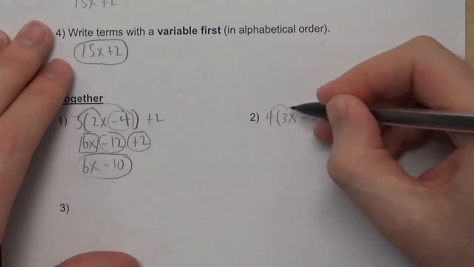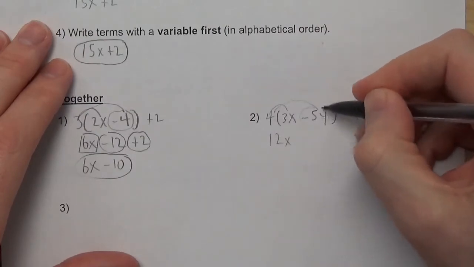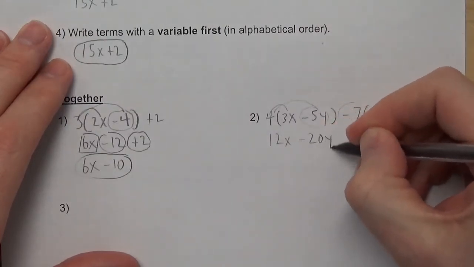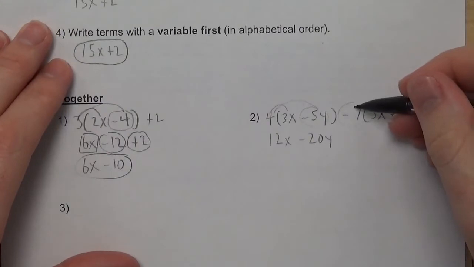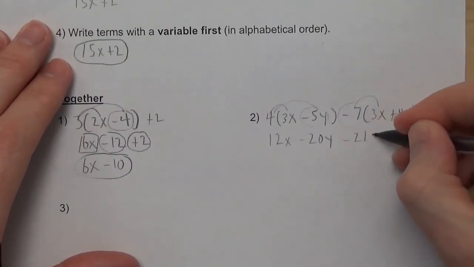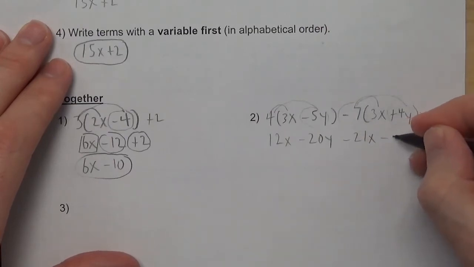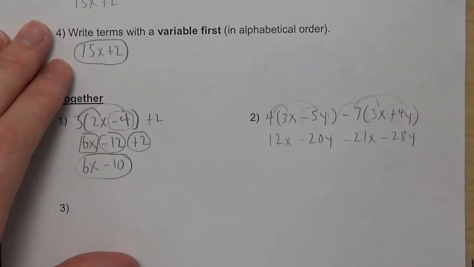So 4 times 3x is 12x. 4 times negative 5y is negative 20y. And then we're going to do this distributive property as well. Negative 7 times 3x is negative 21x. And negative 7 times 4y is negative 28y.